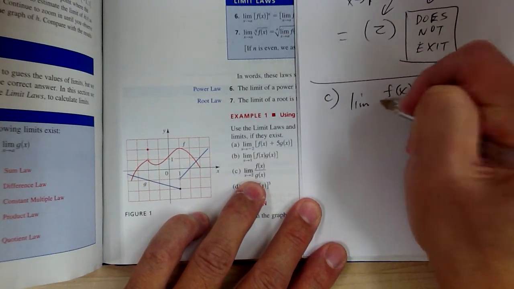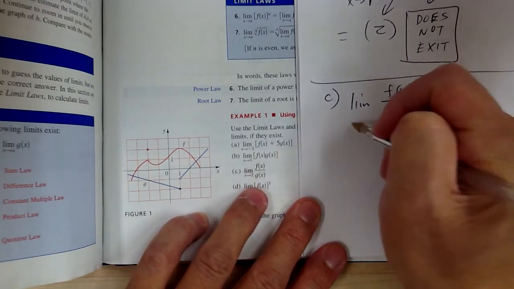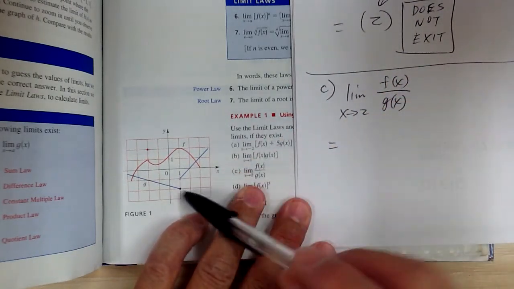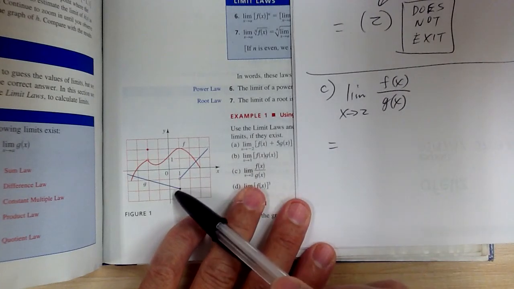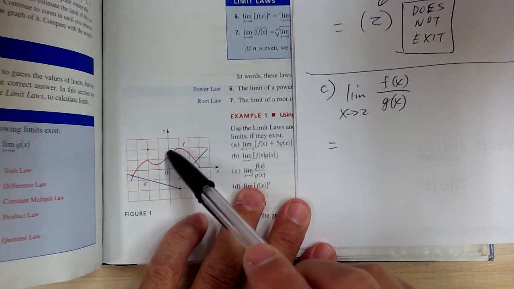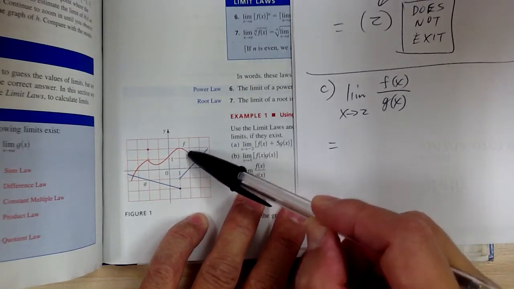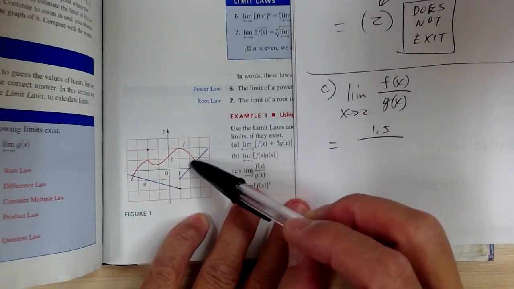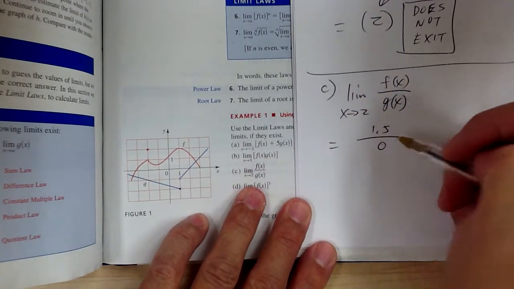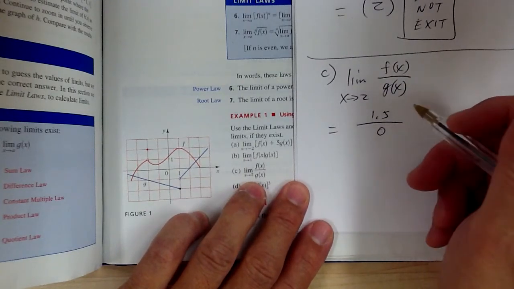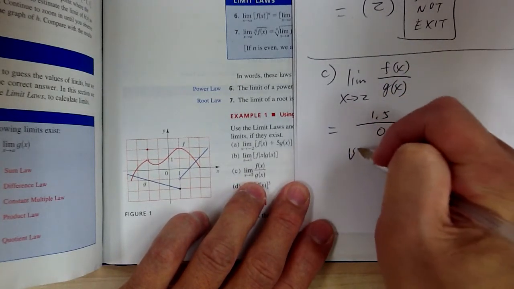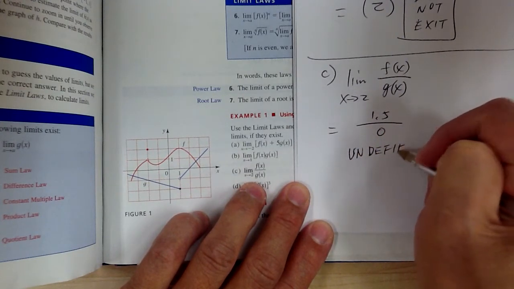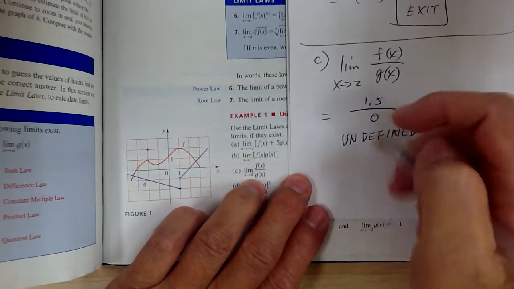The limit of f of x over g of x as x approaches 2. You can look at the red graph. f of x is about 1.5, and g of x as x approaches 2 is 0. So again, this is undefined. Therefore, it does not exist.